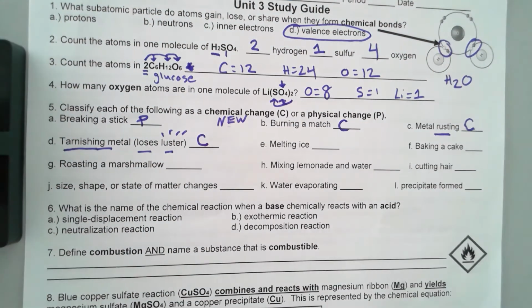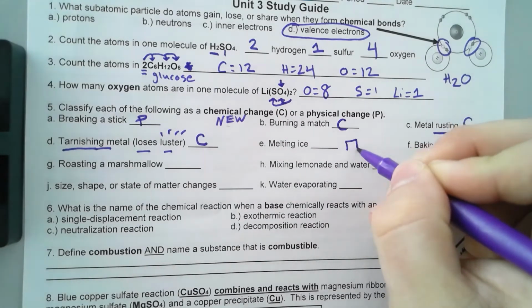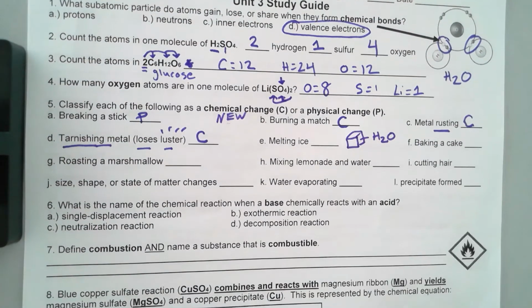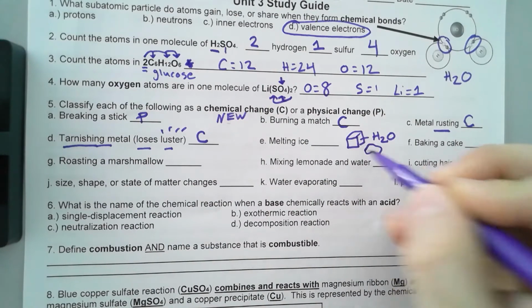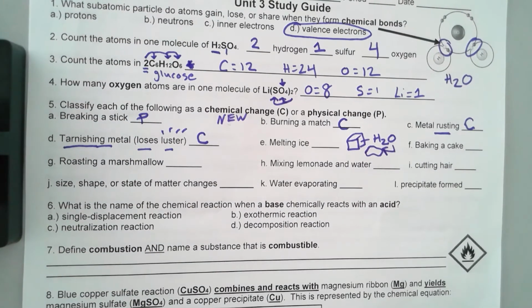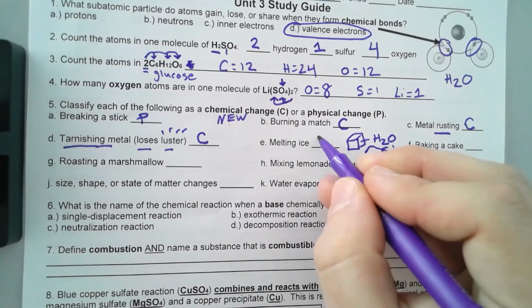Right? Melting ice. If I have a block of ice, right, this is H2O. It's just water molecules that are really close together. When it melts and forms water, you guys know this, it's still H2O, right? So I'm not changing the atoms, it's still H2O. So this is a physical change.